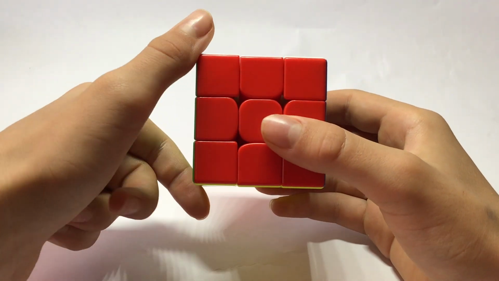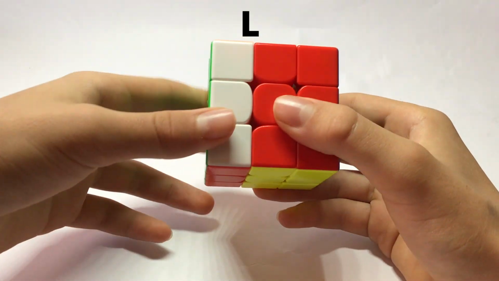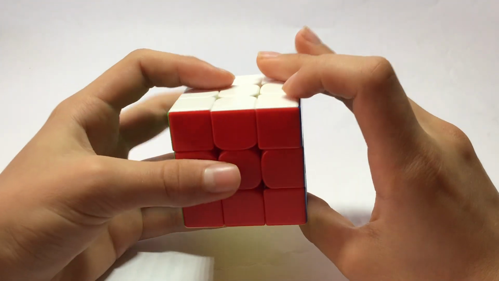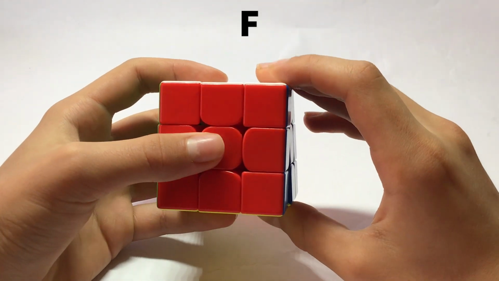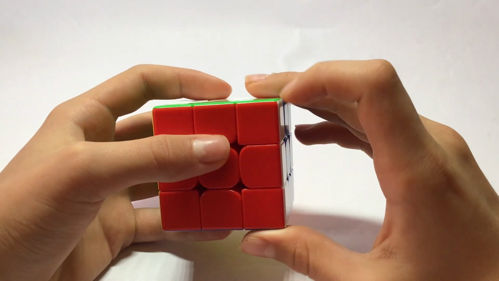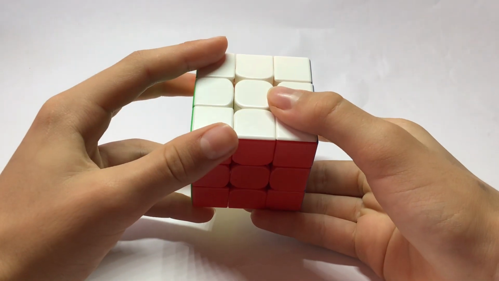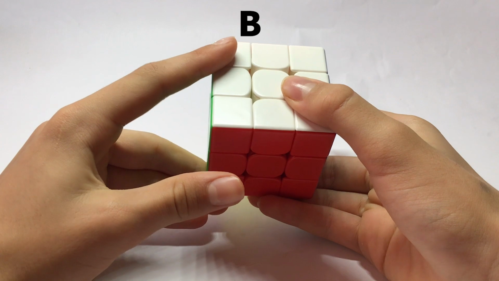The capital letter L means turn the left side of the cube downwards. The capital letter F means turn the front side of the cube to the right. And capital letter B means turn the back side of the cube to the left.